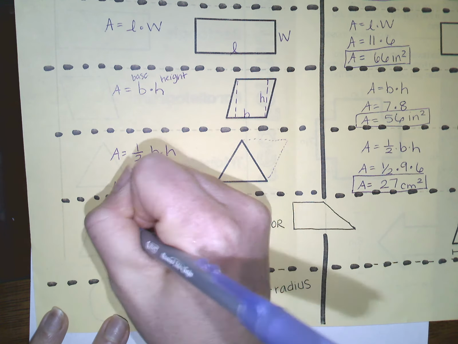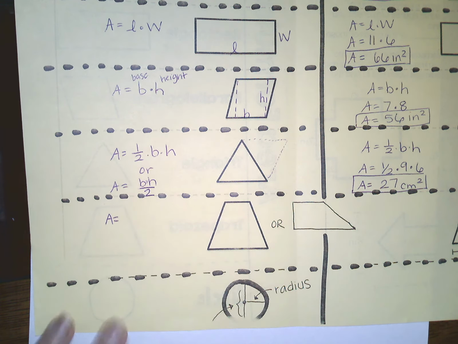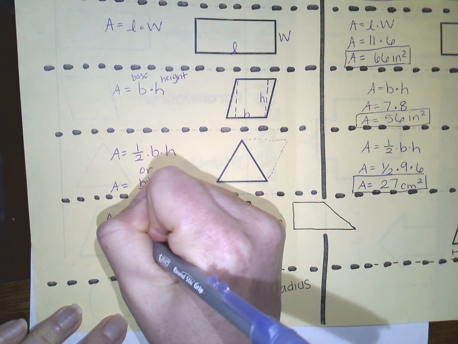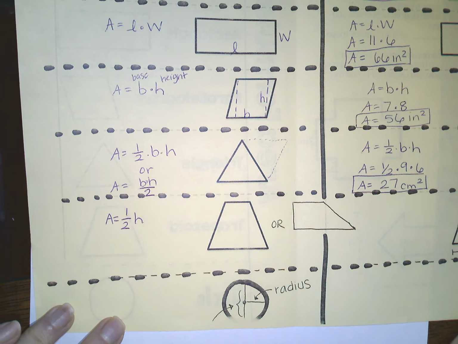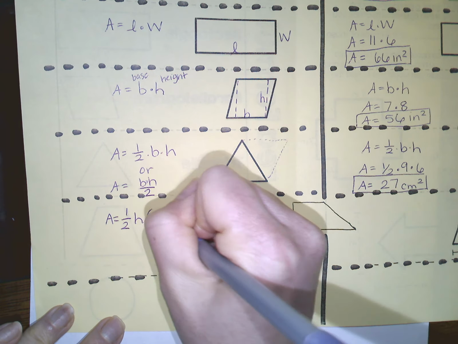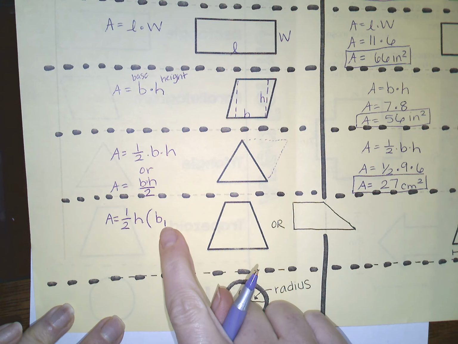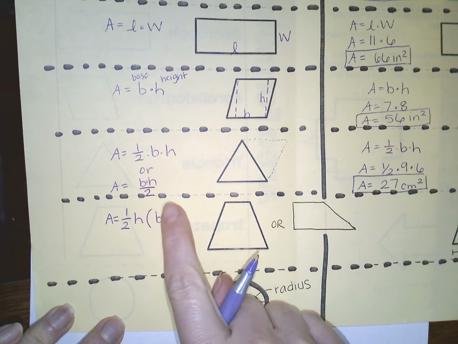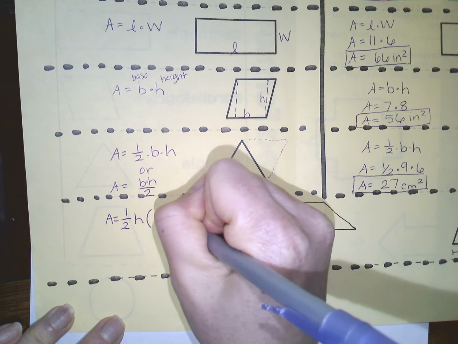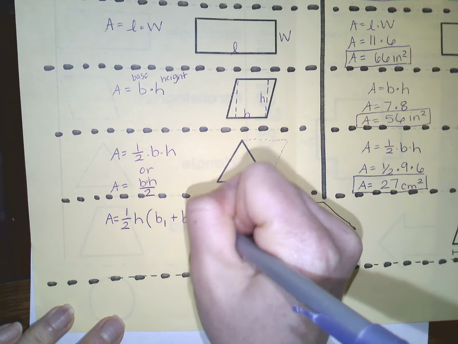So here, this is probably the trickiest formula, okay? It is 1/2 times your height, parenthesis, B1, and my 1 is called a subscript. It's lower, not an exponent, but a subscript. And you don't want the 1 next to the B. It goes lower. Plus B2.